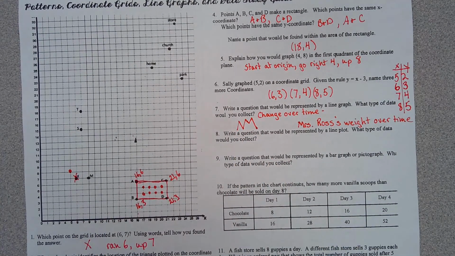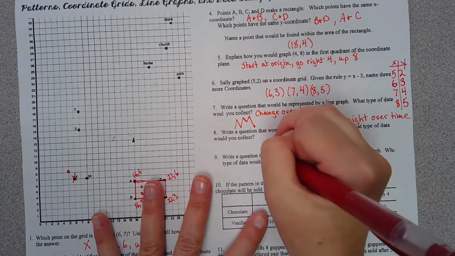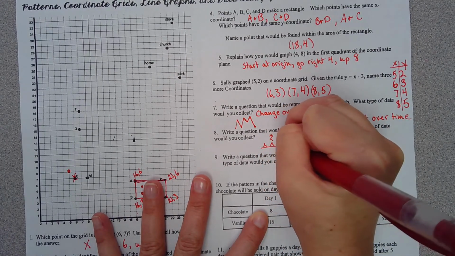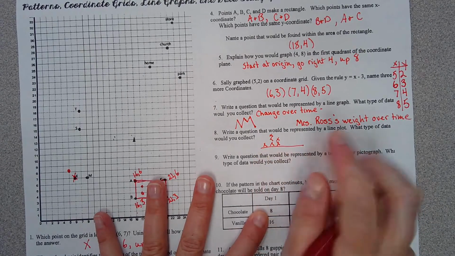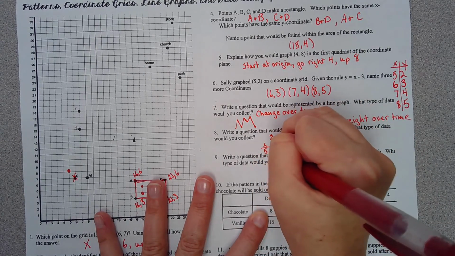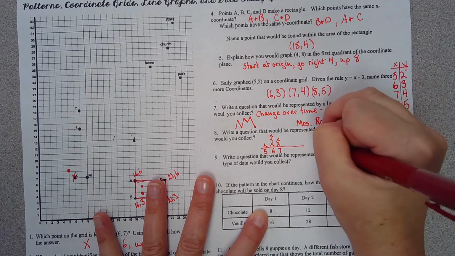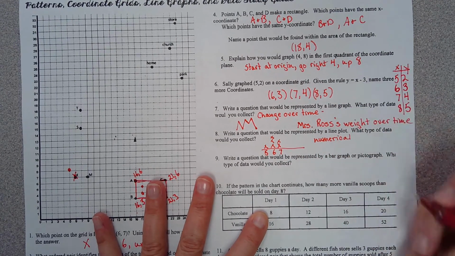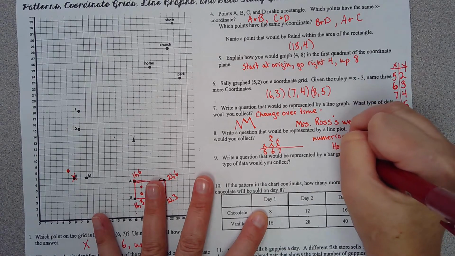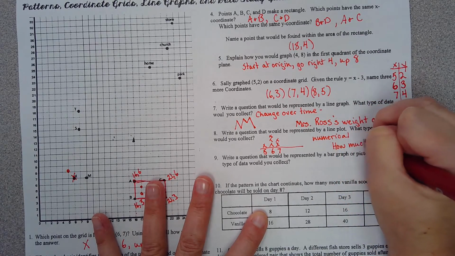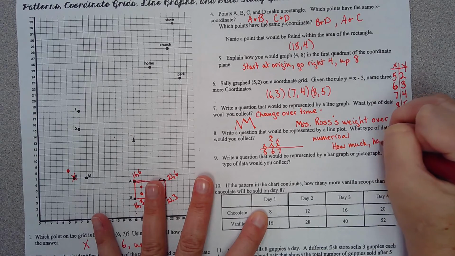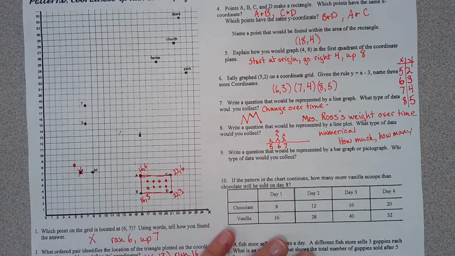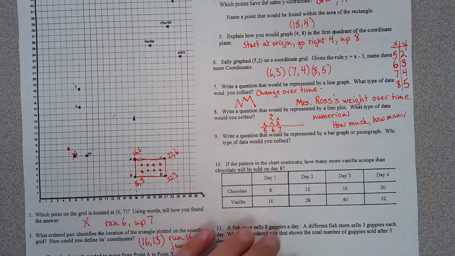Next one, write a question that would be represented by a line plot. A line plot is when you have the little X's like this, okay? And down here across the bottom, you'll have numbers. So this is numerical data. This would be things like how much, how many, right? How much, how many. Okay, those would be line plots.